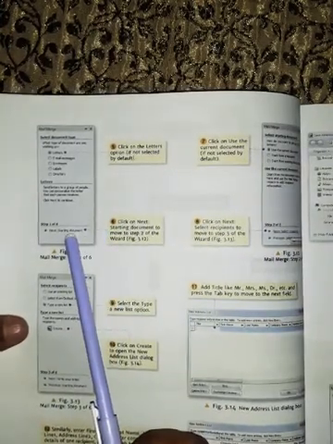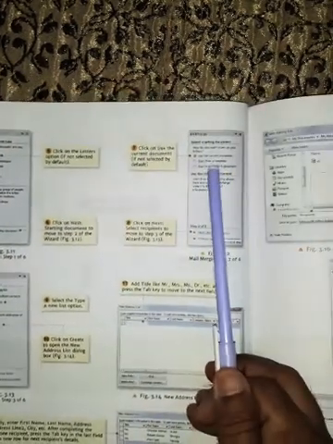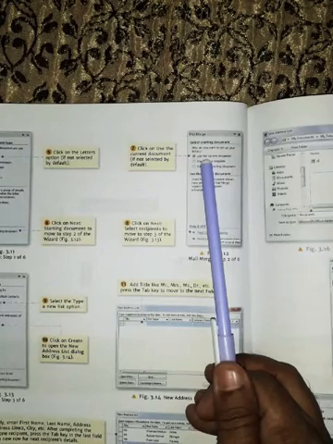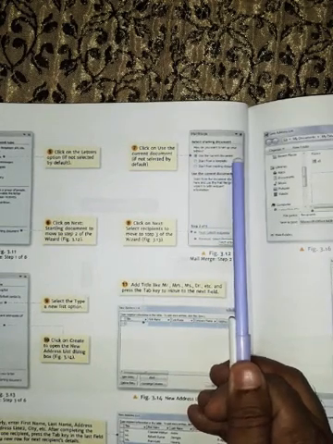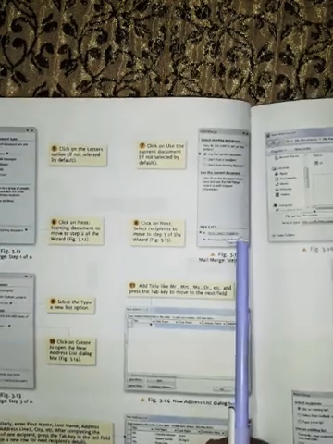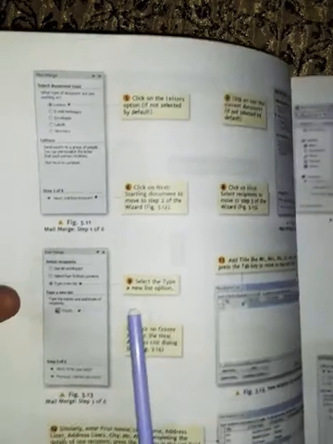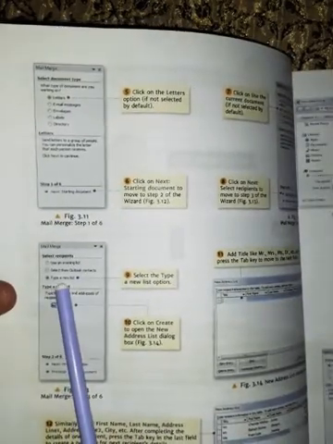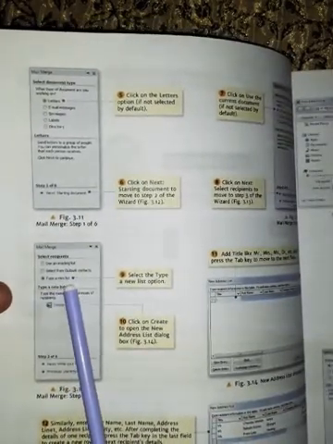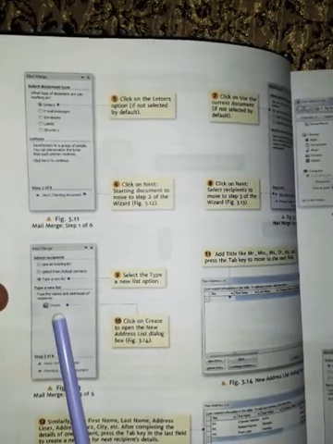Then the next screen will come, and here you will select Use the current document, and then click Next: Select Recipients. Then a dialog box will come, and here you will click on Type a new list, and then click on the Create button.